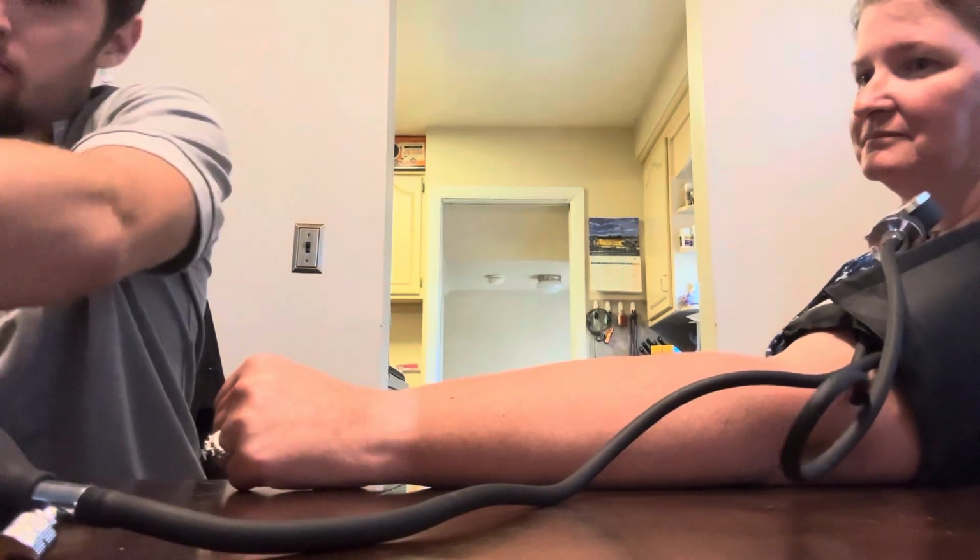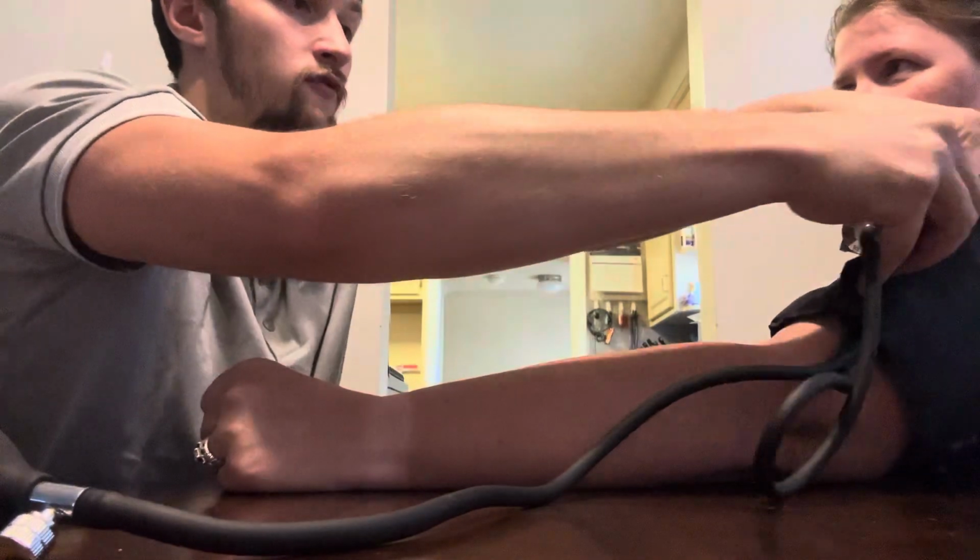So your blood pressure was around 124 over 84, which falls into the normal range. So your blood pressure isn't elevated. So those are the 4 tests. Excellent.